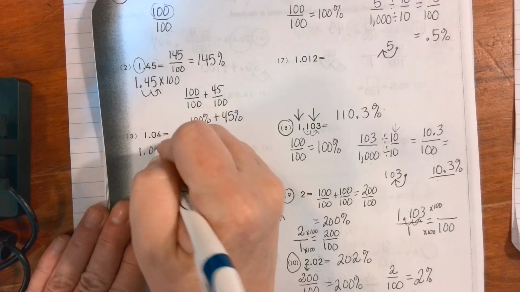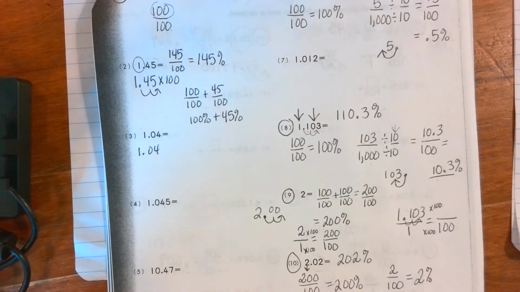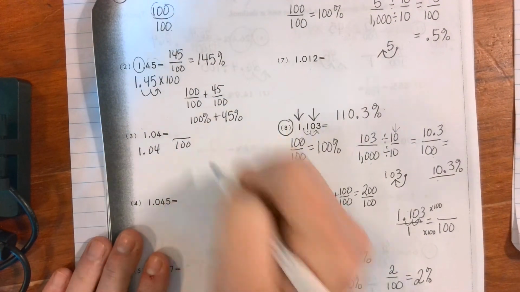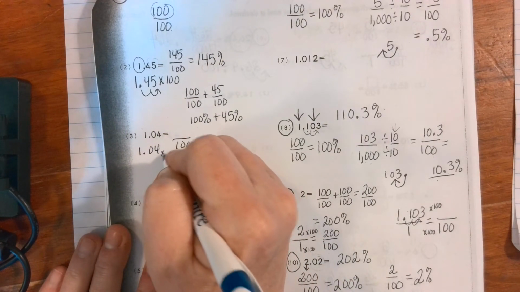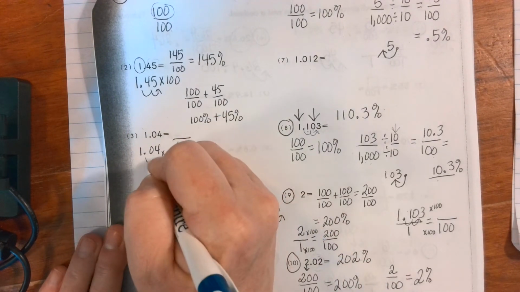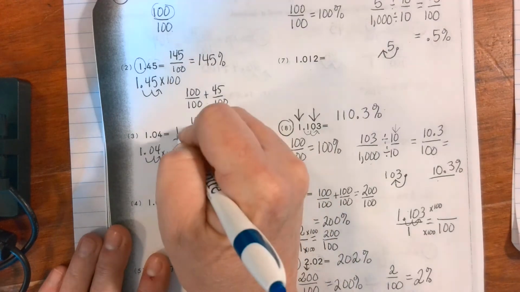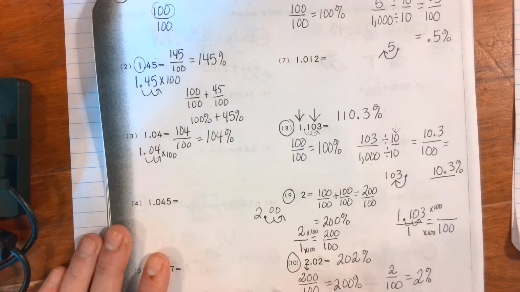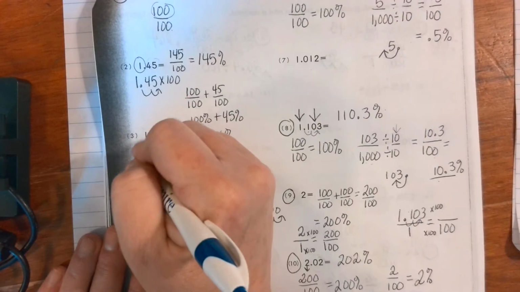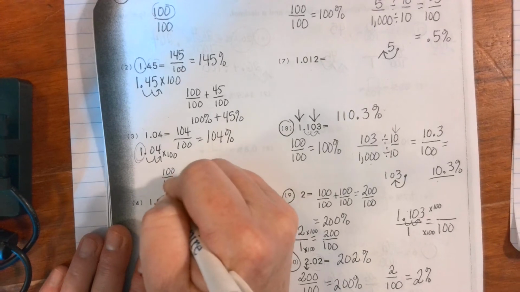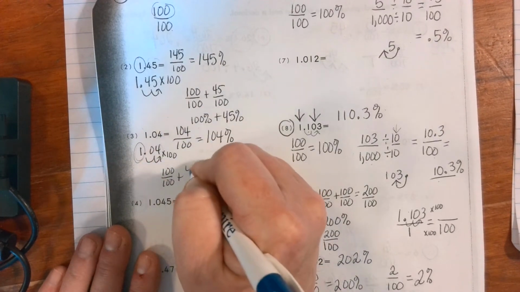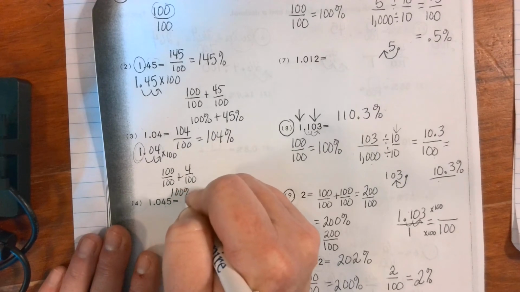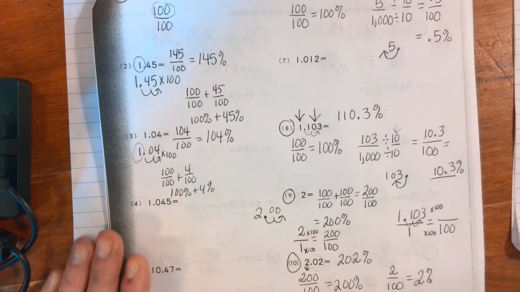All right, 1.04. This number is a whole number. It's just over 1. We need it over 100. So we're going to multiply by 100, which means we move our decimal place right. We have 104, which means 104%. We can think about it as our fractions. 100 hundredths plus 4 hundredths is 100% plus 4%.